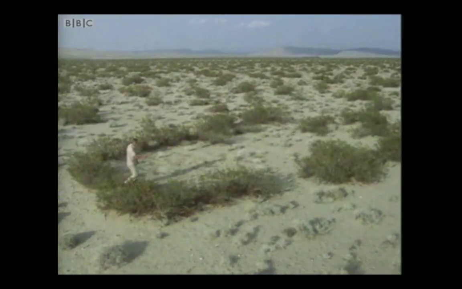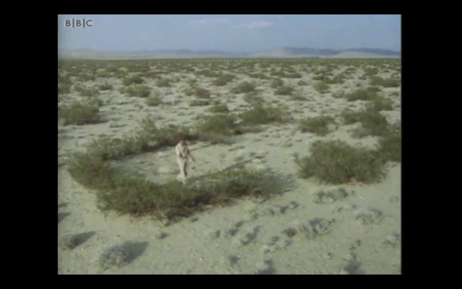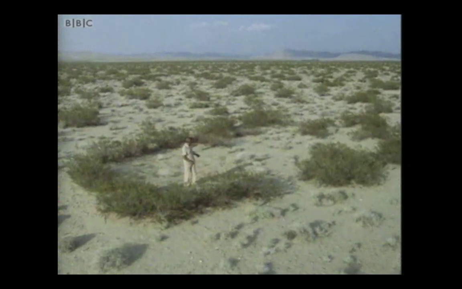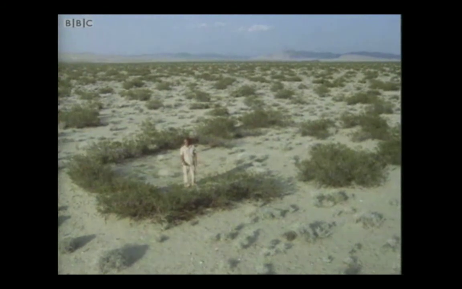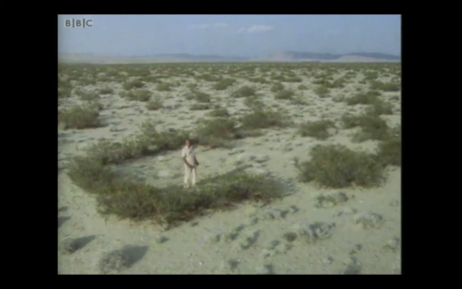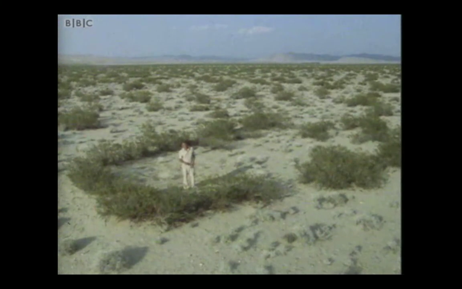Of course, the individual stems and leaves of this plant are not very ancient. The first ones to grow in the middle decayed and disappeared a long time ago. But now it's estimated that this plant started growing between 10 and 12,000 years ago, when the Mojave Desert first appeared. And that makes it the oldest known living organism in the world.